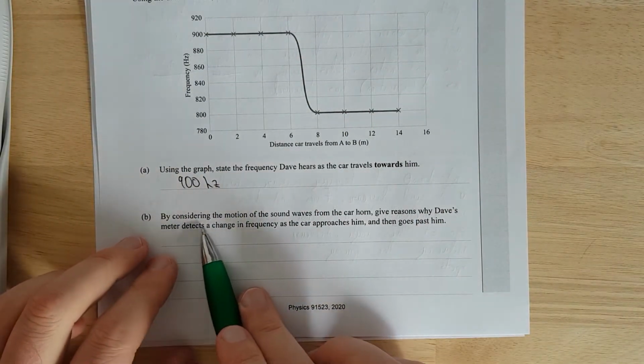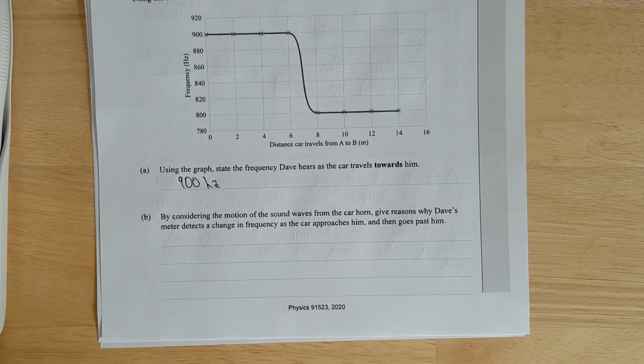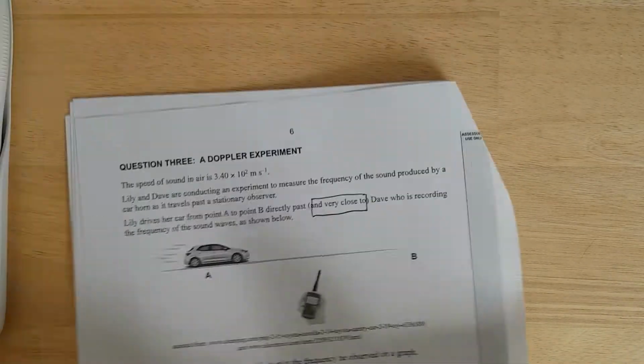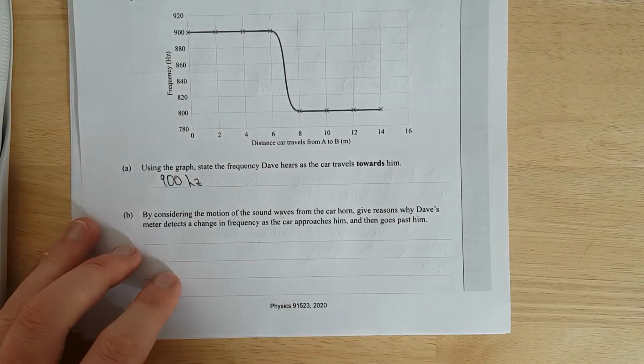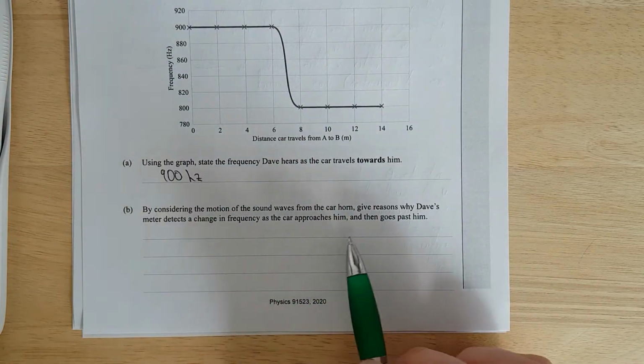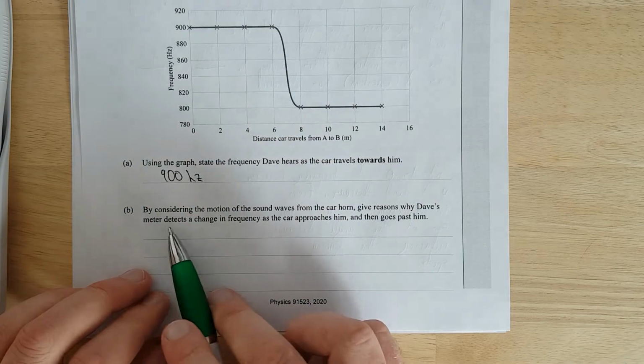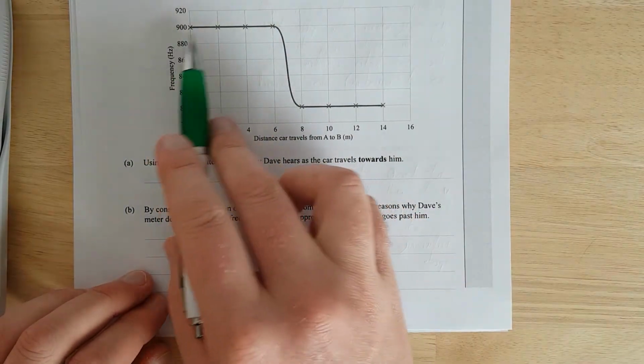Anyway, by considering the motion of the sound waves from the car horn, give a reason why Dave's meter detects a change in frequency as the car approaches him and then goes past him. How much space have I got? Okay, I got a bit more space. They're just asking why this graph exists. So this is just straight up how to explain Doppler.